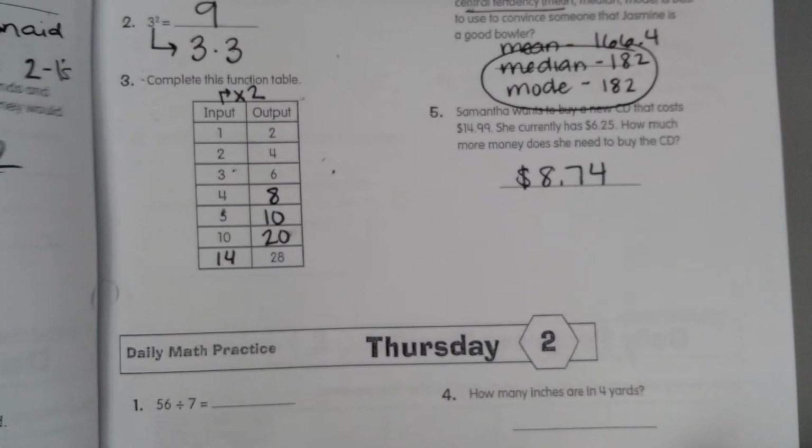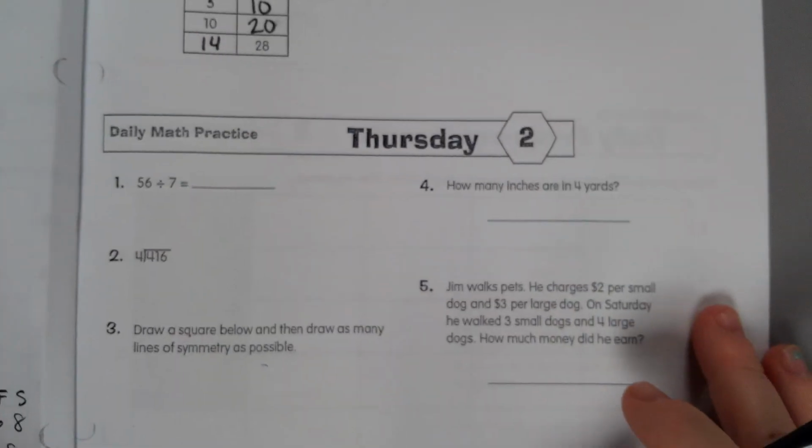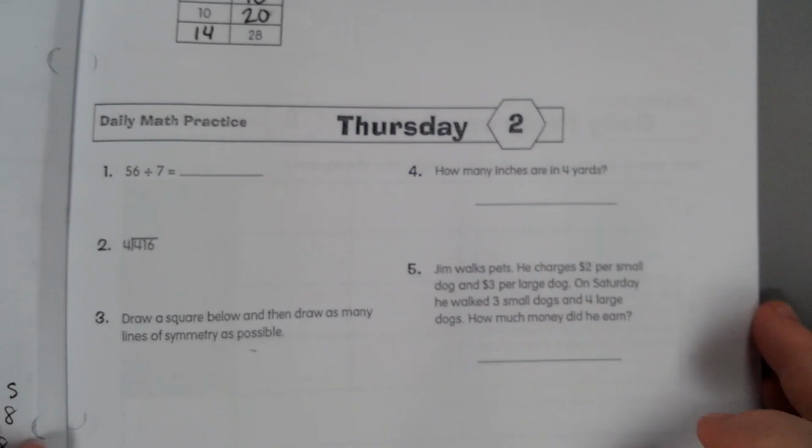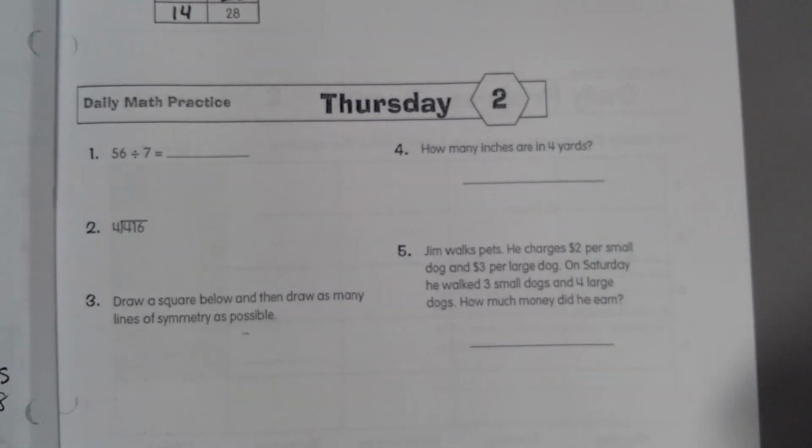Alrighty, so in my sixth period, they need Thursday and Friday. So if you're in third period, you don't need to copy down Thursday, but you make sure you have Friday done.